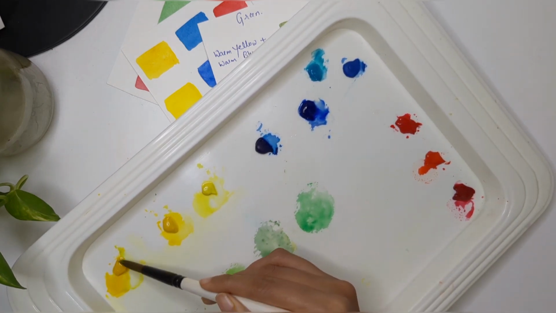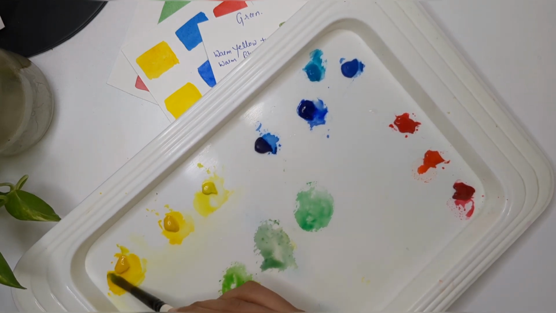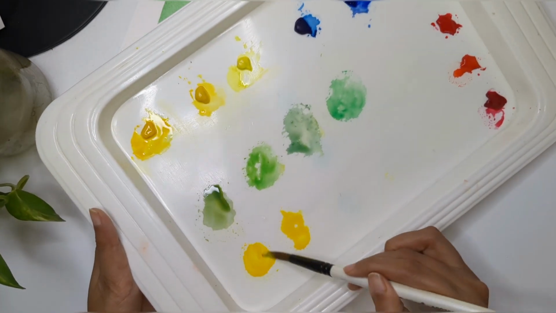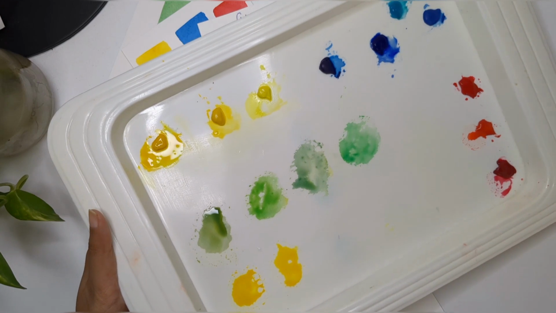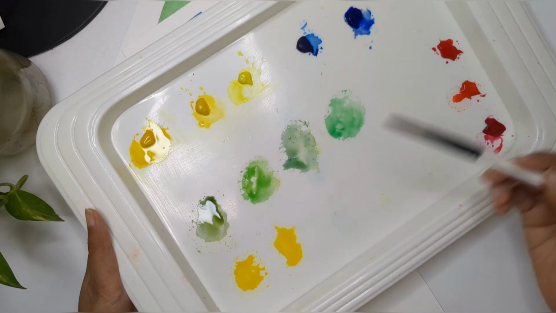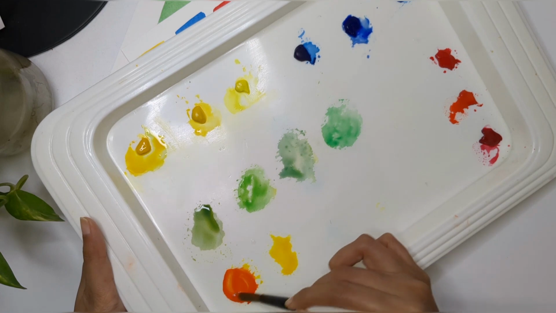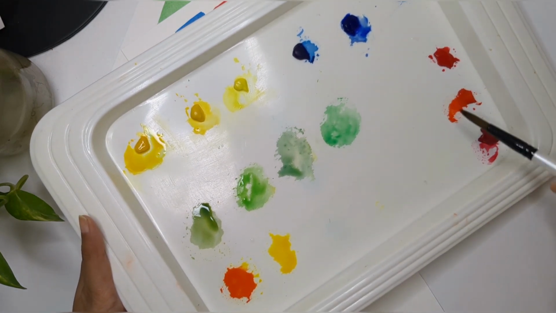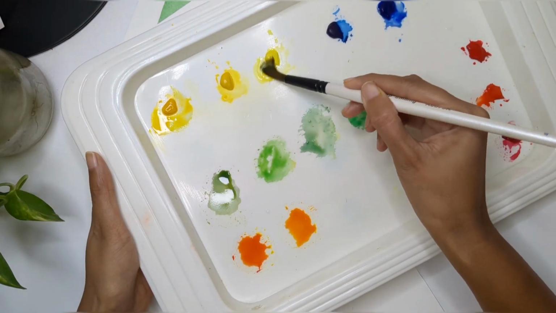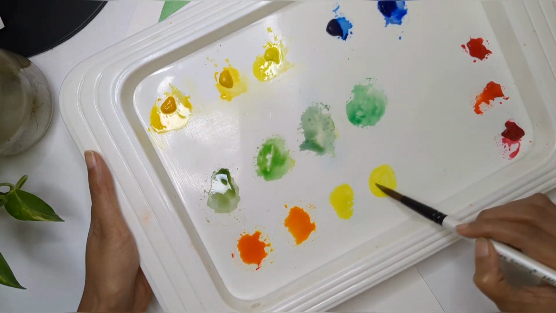For the warm yellow I'm using Gamboge, and for the warm red I'm using Scarlet, and for the cool yellow I'm using lemon yellow, and for the cool red I'm using crimson. So first let's create the warm yellow with the warm and the cool red. When you mix these things together you will get different shades of orange. Let's quickly combine all the cool and the warm colors together to create different shades of orange. I don't need to explain what I'm doing.